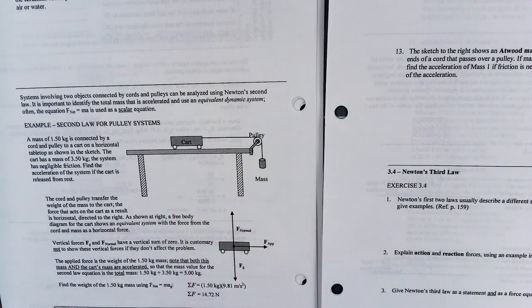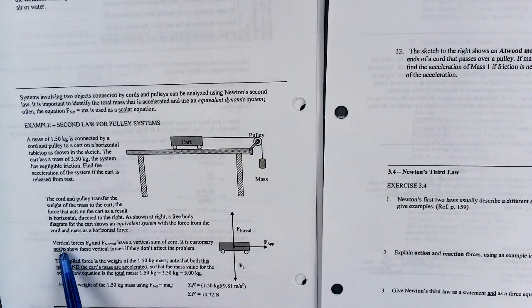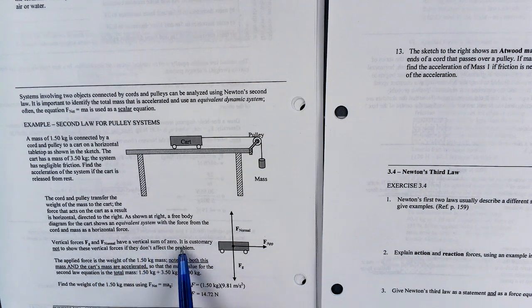So the cord and pulley transfer the weight of the mass to the cart, and the force that acts on the cart as a result is horizontal, directed to the right. As shown at the right, a free body diagram. So we have our free body diagram here. The diagram shows equivalent systems with the force from the cord and the mass as a horizontal force. So this is the force coming from the mass that's pulling down. The vertical force is Fg, and F normal have a vertical sum of 0.